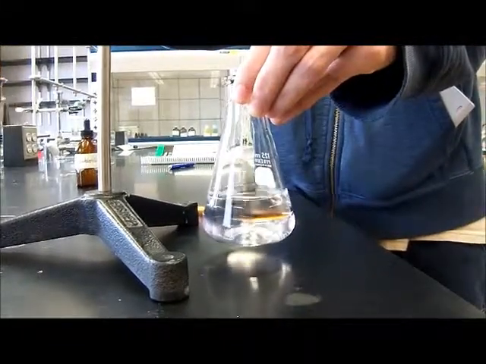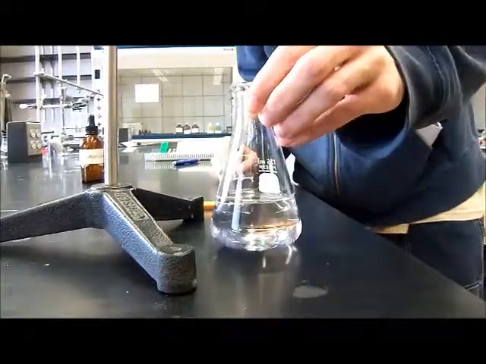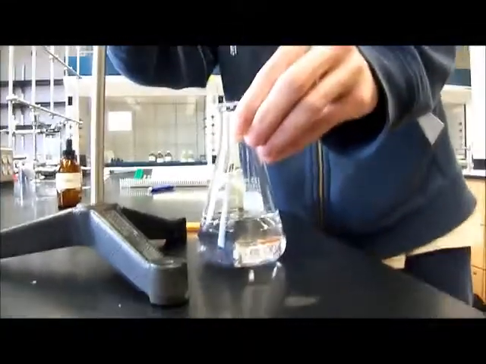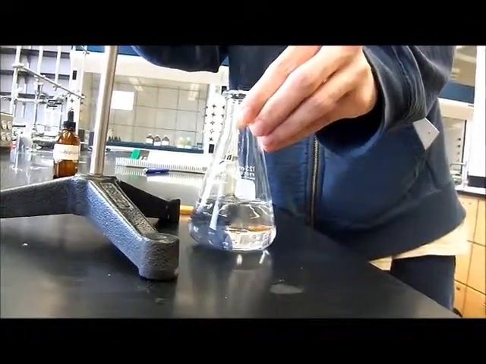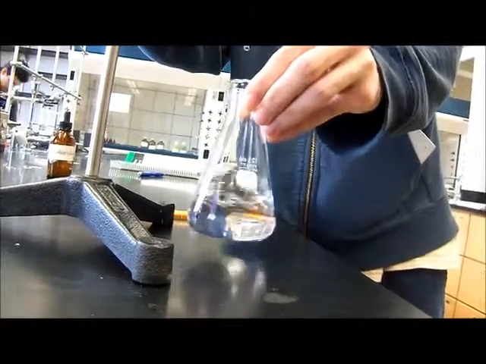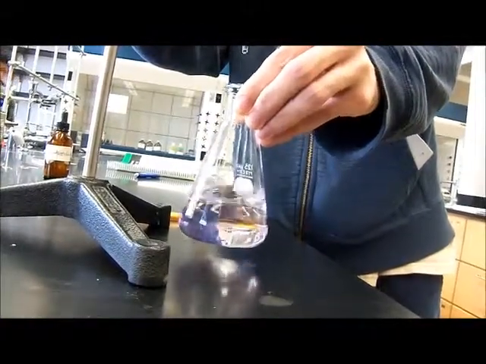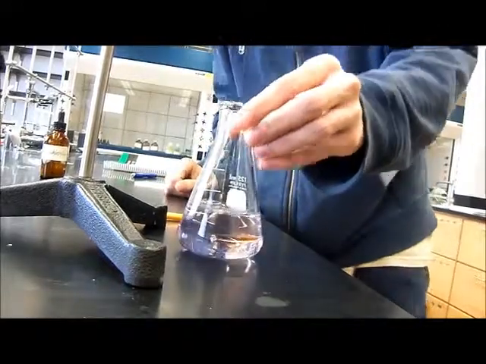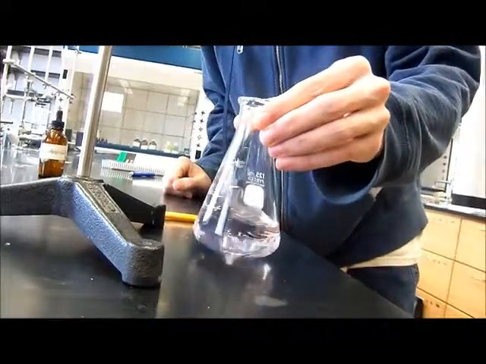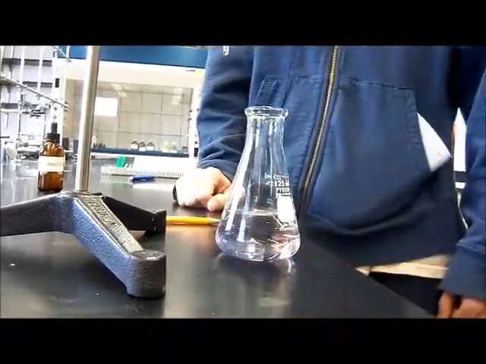That looks mildly pink. And now it's gone. That looks pink. Good job. Another successful titration.